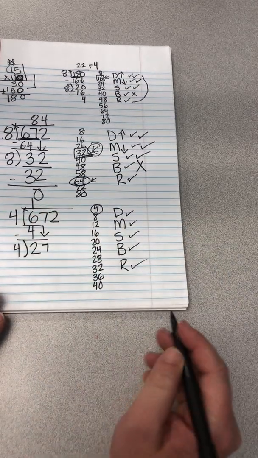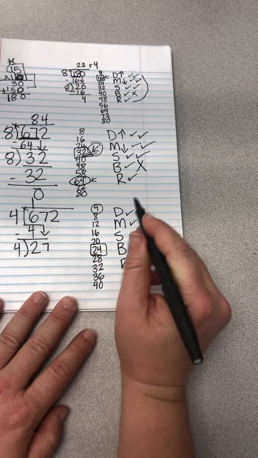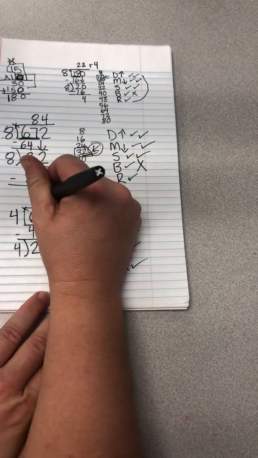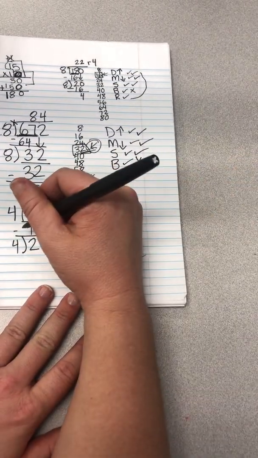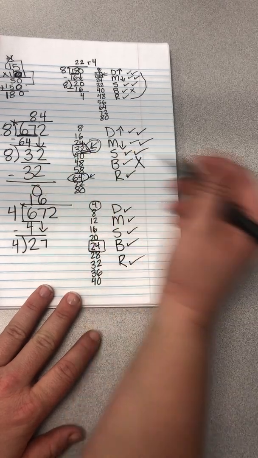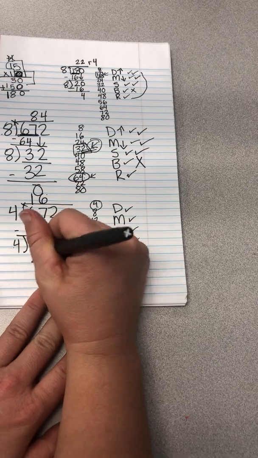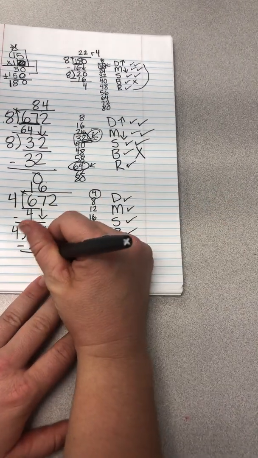Repeat. So, 27 divided by 4 is... got 24. How many times? 1, 2, 3, 4, 5, 6 times. Put that on top of my 7. And 4 times 6 is what? 24. It's right here. 7 minus 4 is 3.